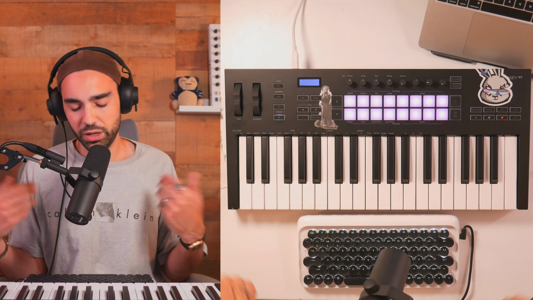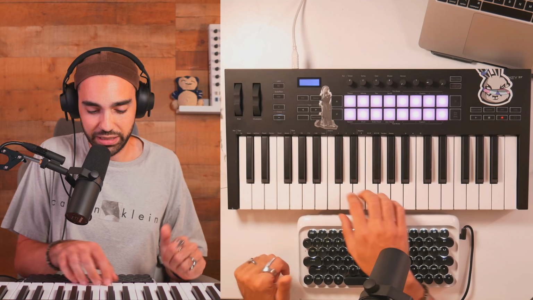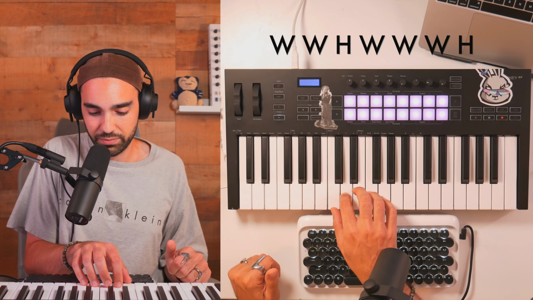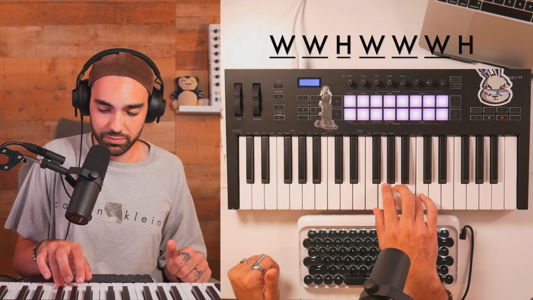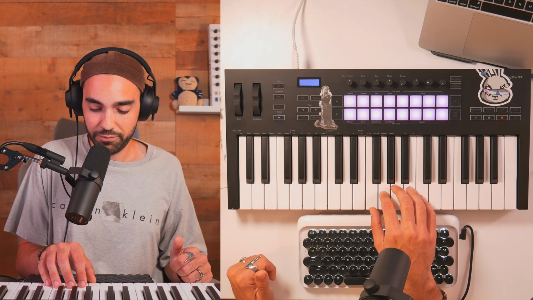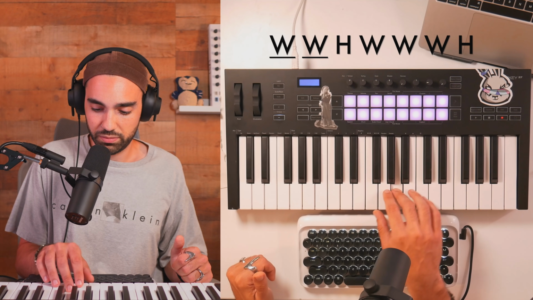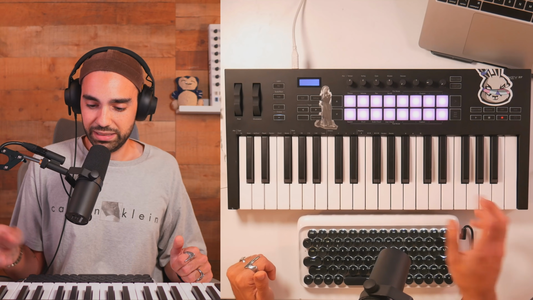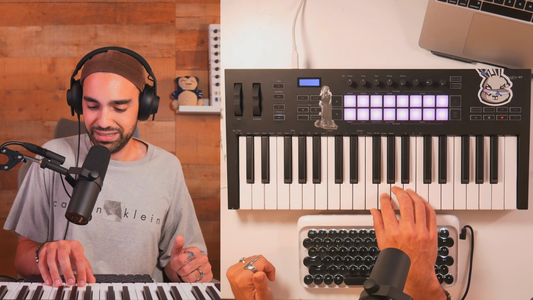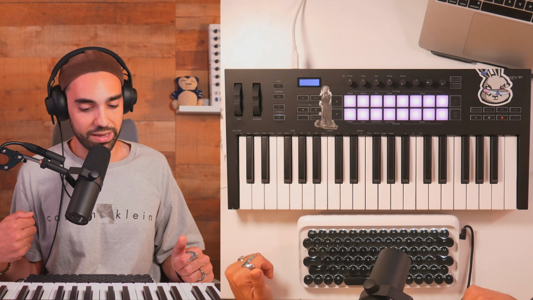So follow that formula: whole, whole, half, whole, whole, whole, half, and we can build a major key on any key, starting here. That's C major. Let's start on something now like F. Same formula, just starting on a different key. And we can see that we get a new collection of notes, but we get basically the same sound, the sound of a major scale.